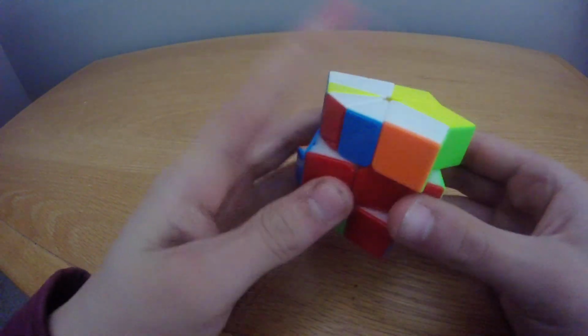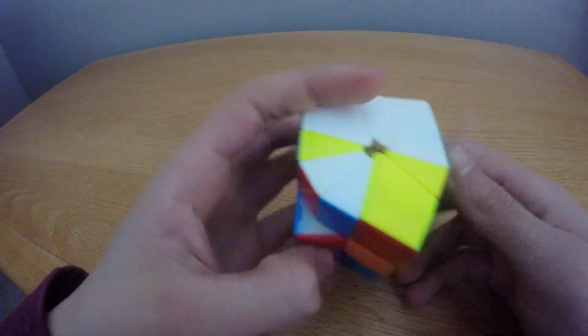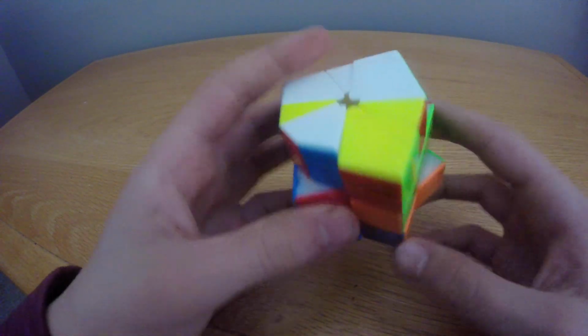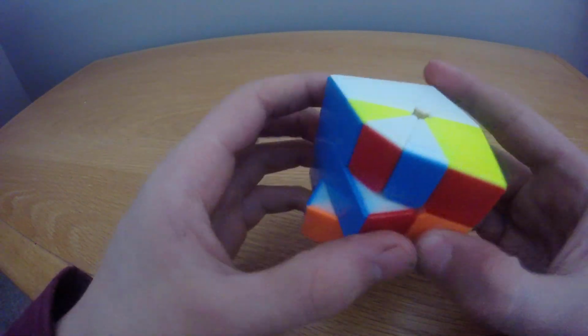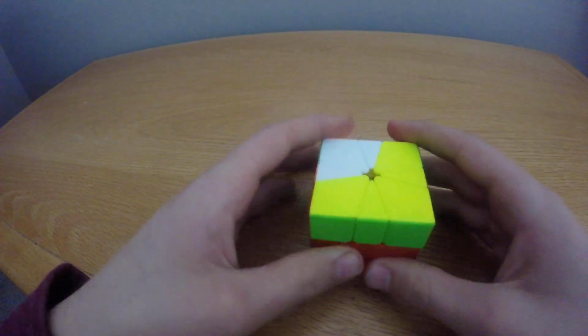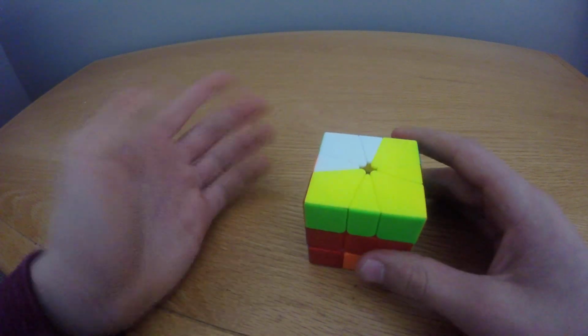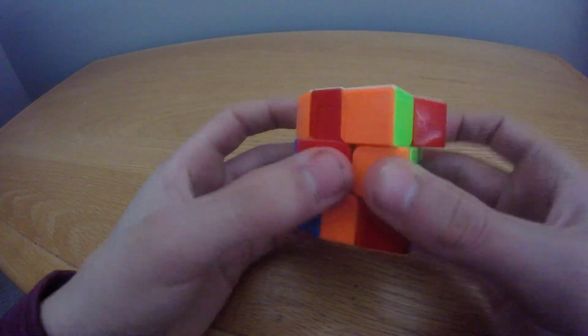And then for the odd alg, what you're going to do is you're going to bring up a pair to the middle, like that, and then you're going to proceed like normal. So pair this up with the pawn and solve it like that. I don't know if that's the best alg for that case. If you know of a better one, feel free to tell me.